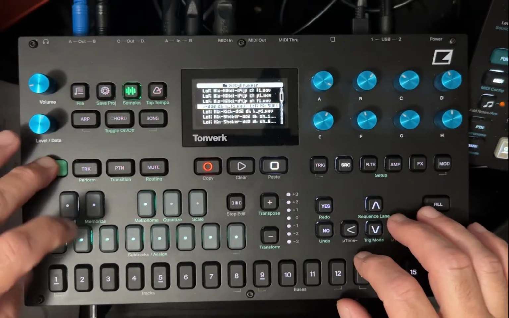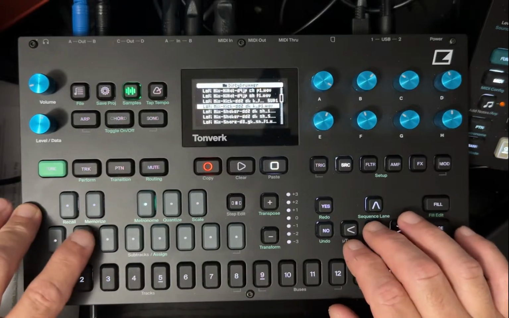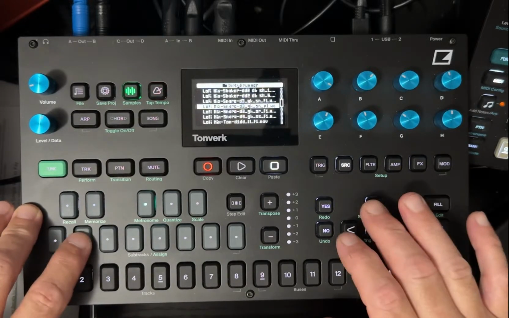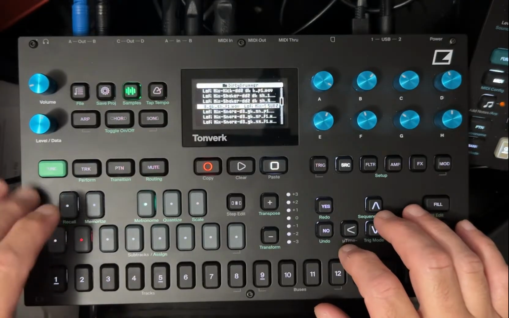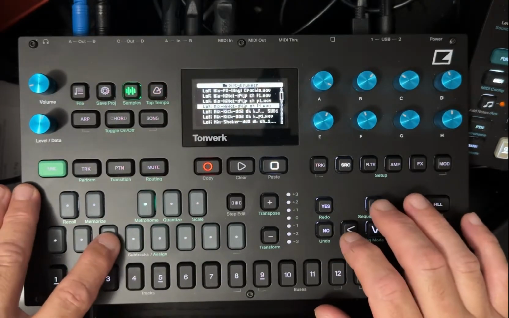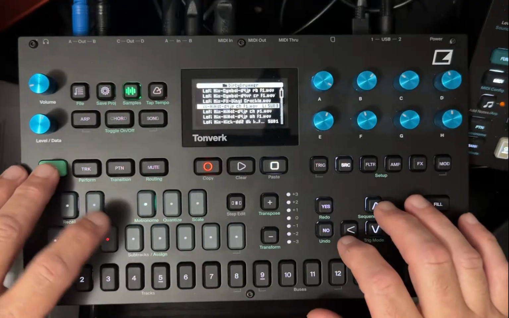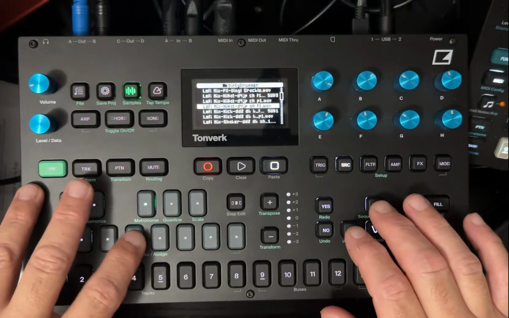Then you're gonna do the same function on the next drum. Then function on the next one. Function on the next one.